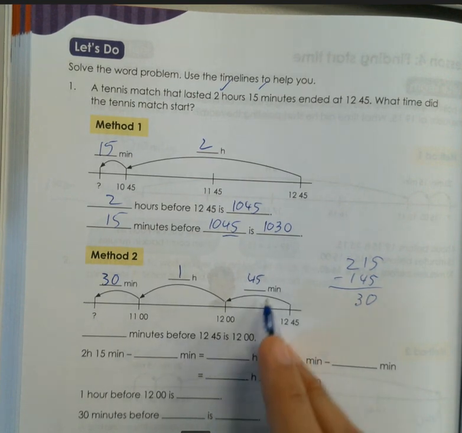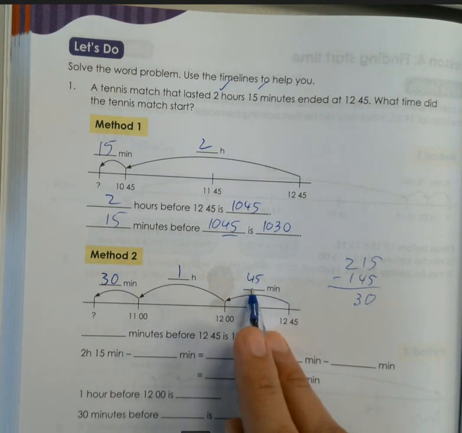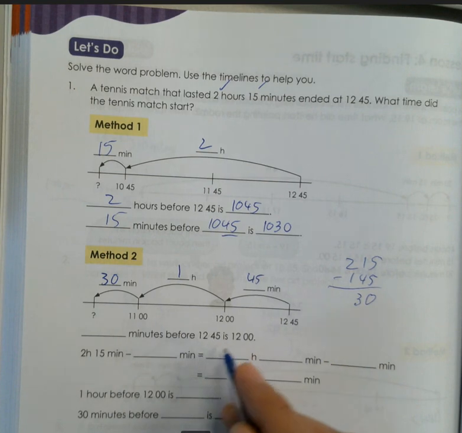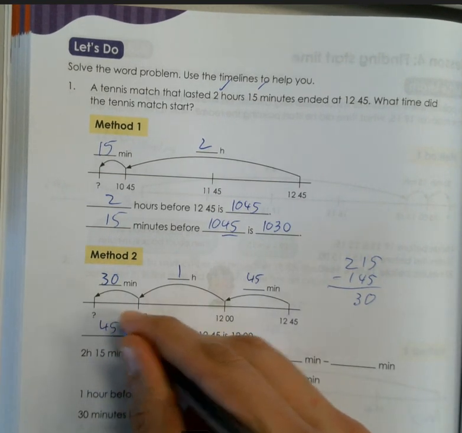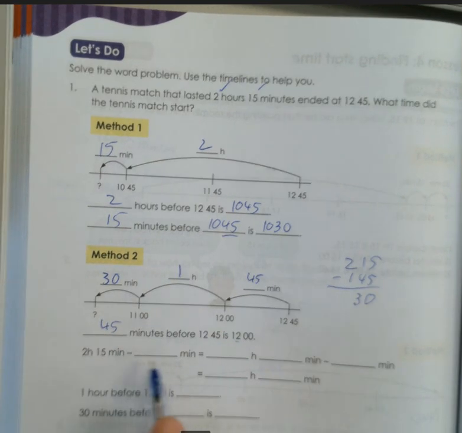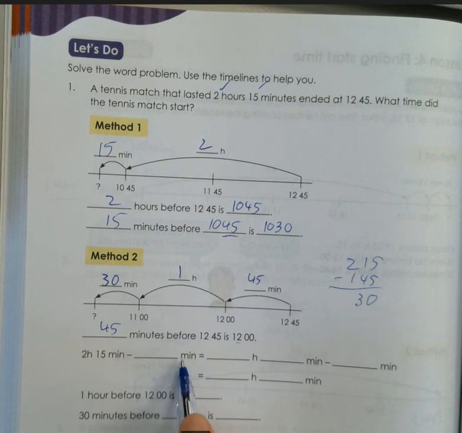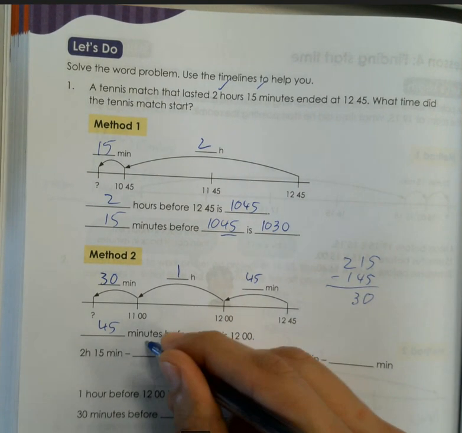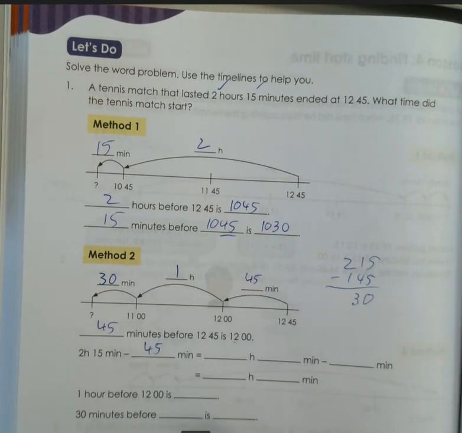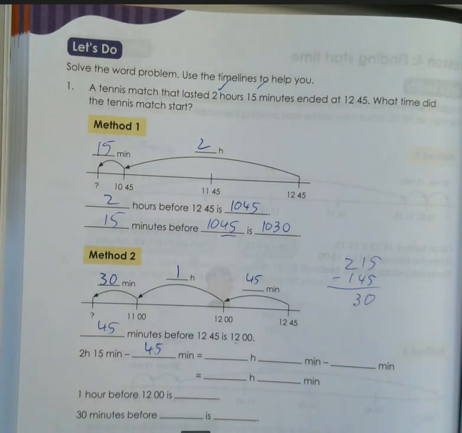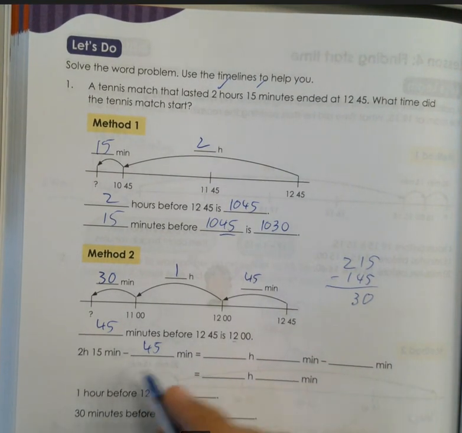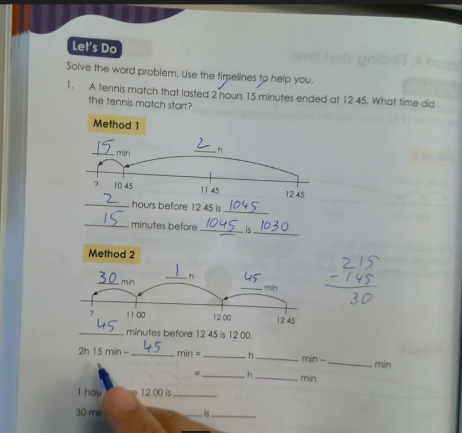So now what it's saying is going through all the steps. The first step was 45 minutes before 12:45 is 12 o'clock. Next, 2 hours and 15 minutes. Take away 45 minutes, because that's the first thing we're taking. Okay, so again, we're going to do the same thing as what they did earlier.